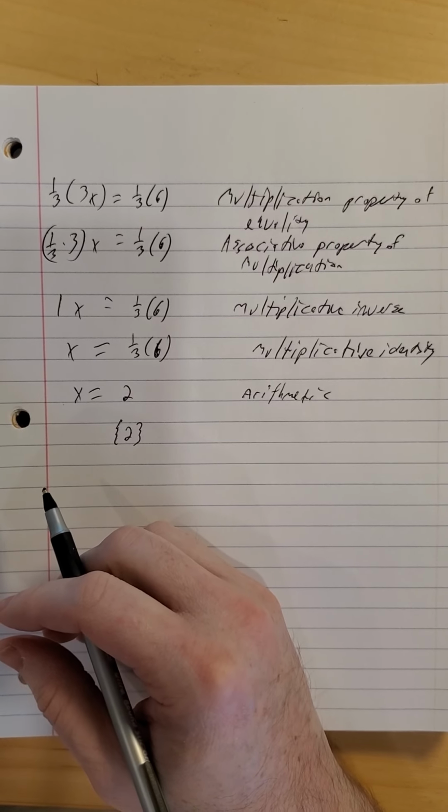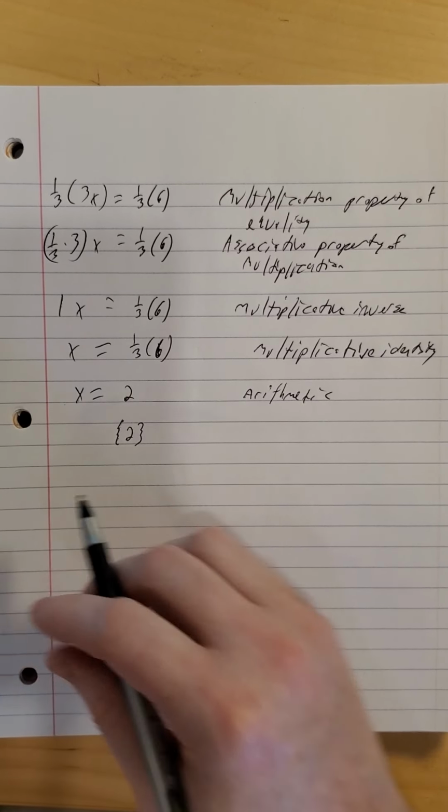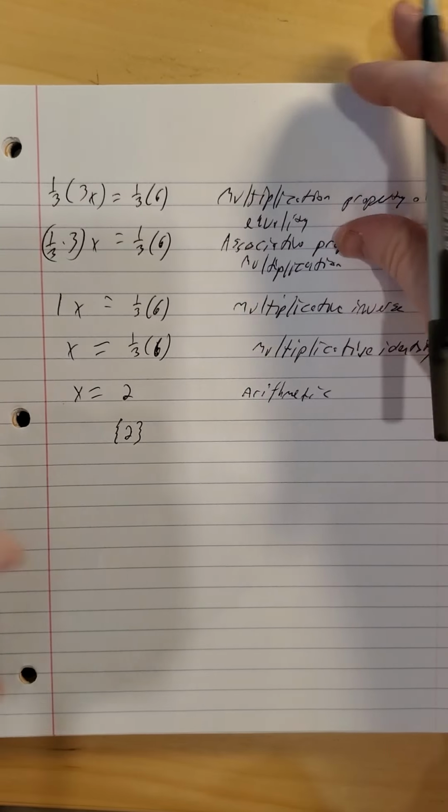So the next problem that I'd like you to try, let's start a fresh page here.